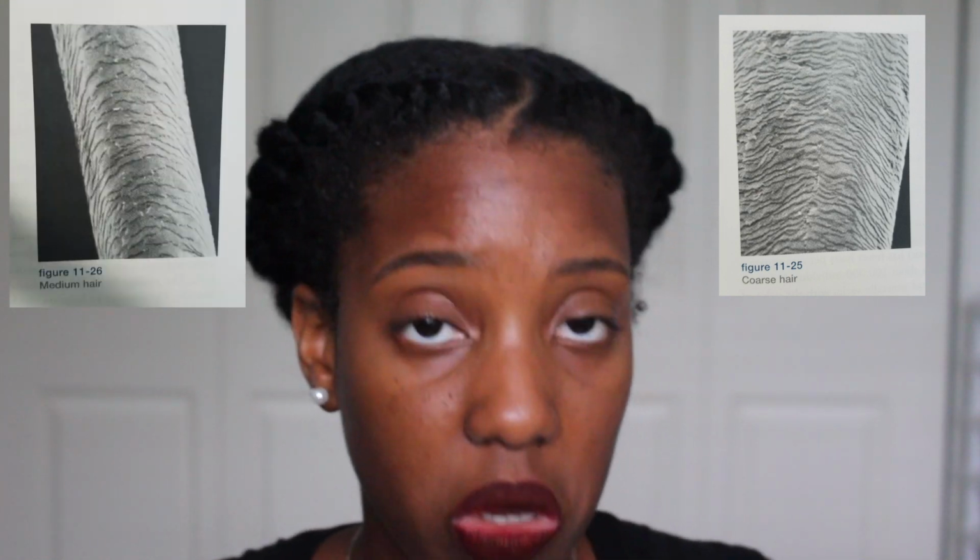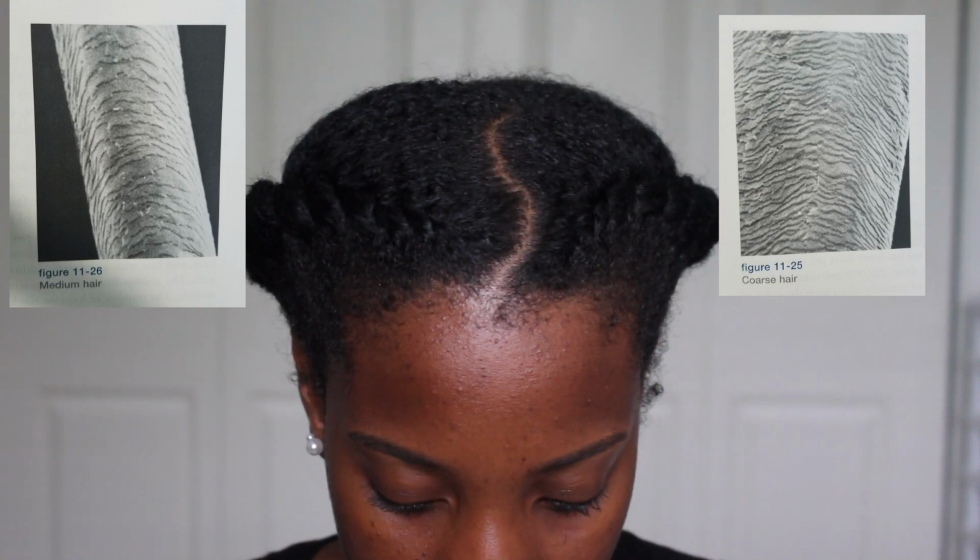Next, medium texture is the most common and the most standard texture. It's the standard normal hair texture. It usually doesn't pose any problems.